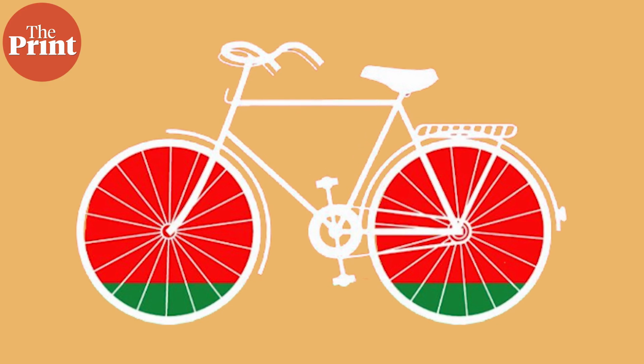And last question, what happens when a political party splits? Who gets to keep the symbol? It's actually the Election Commission that decides that. So when the Samajwadi Party split, the Election Commission allotted the bicycle symbol to the Akhilesh Yadav faction in 2017.